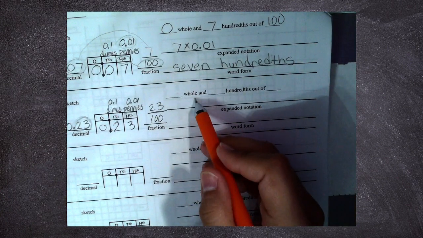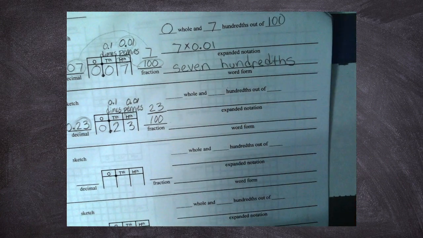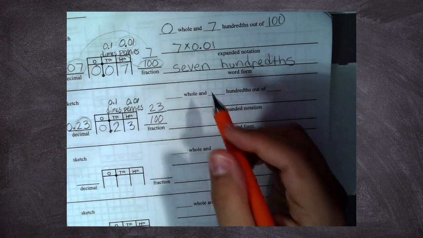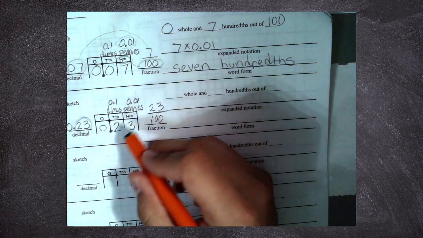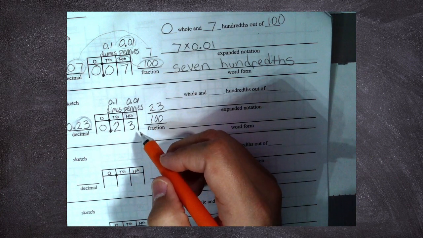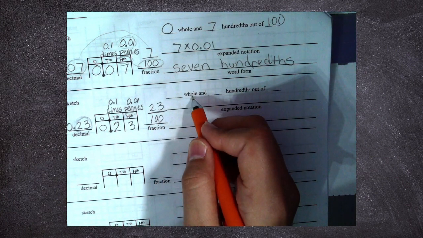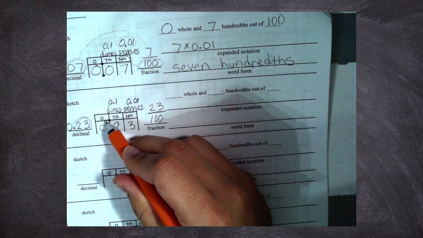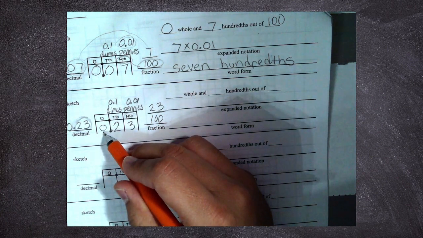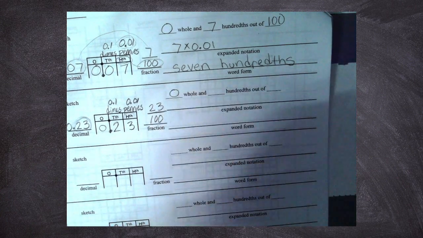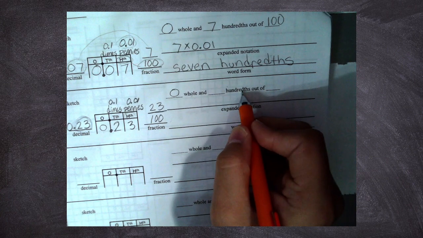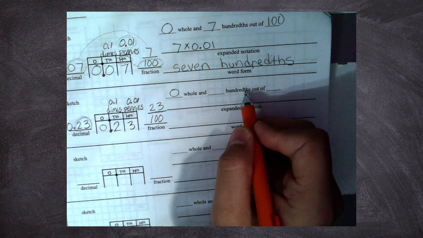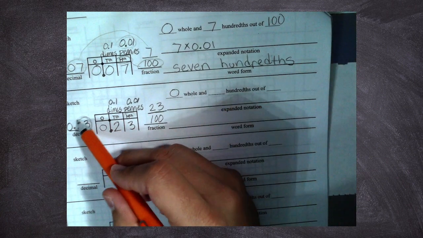And I have blank whole and blank hundredths out of blank. Okay, Messiah. We can actually use our place value chart to help out with this. The whole number is our ones place. There's a 0 in the ones place, so that means there are 0 whole models. Blank hundredths, again, look at the number after my decimal.